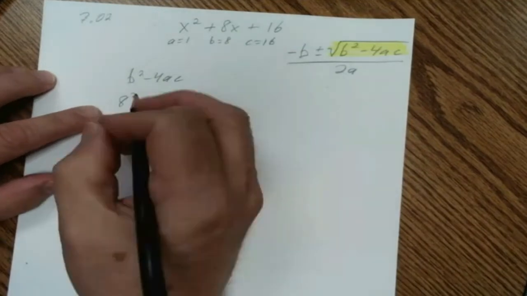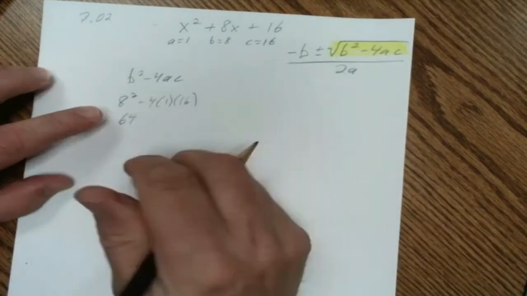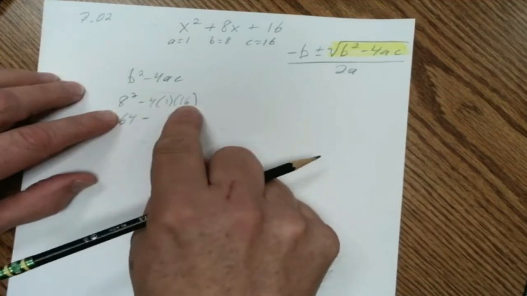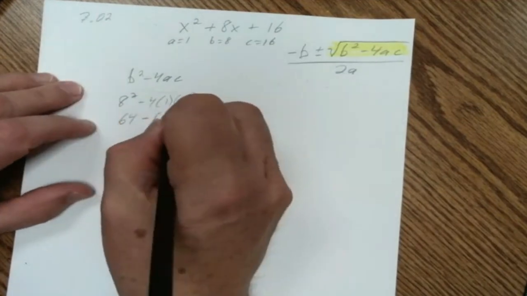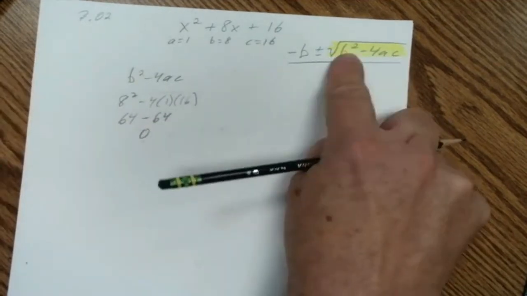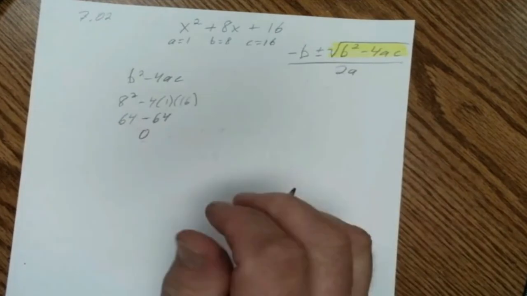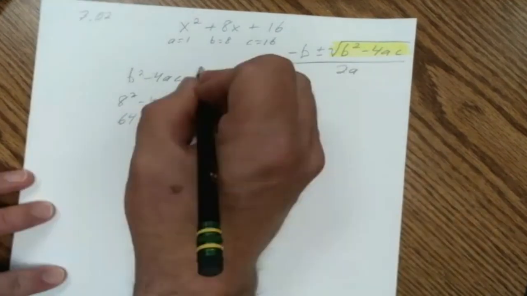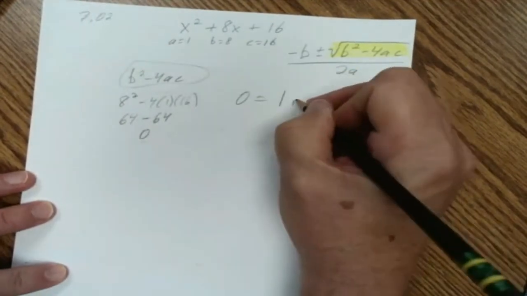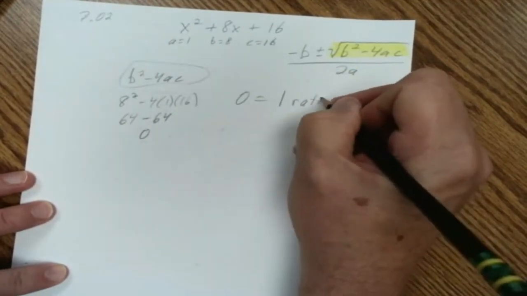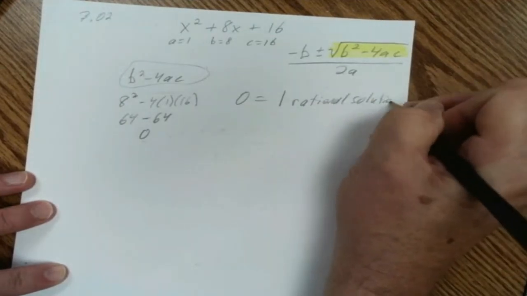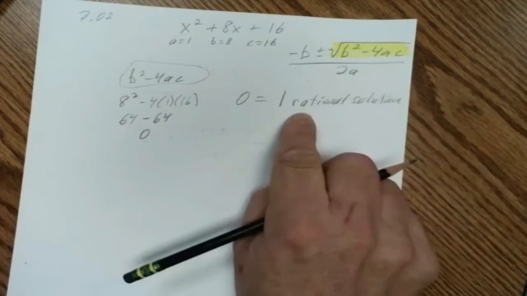So this is 8 squared is 64 minus 4 times 1 is 4. 4 times 16 is 64. So this is 0. The discriminant underneath here is 0. If that's 0, it means there's one rational solution. That means one rational solution.